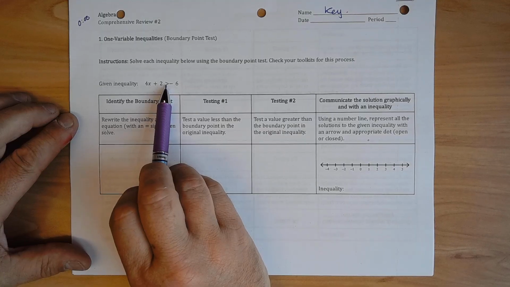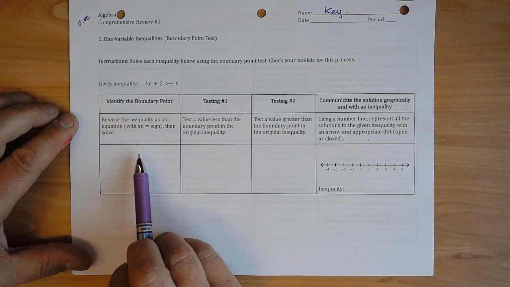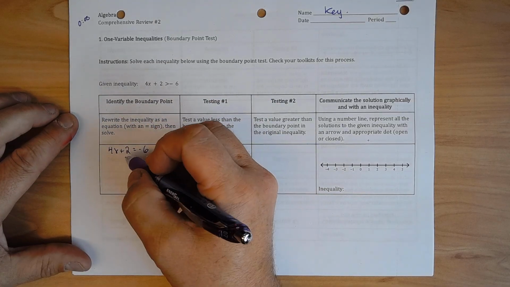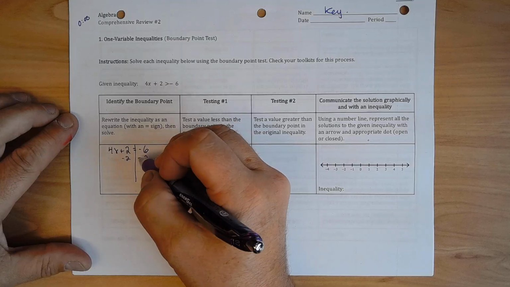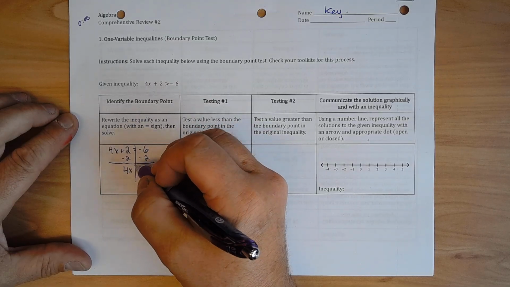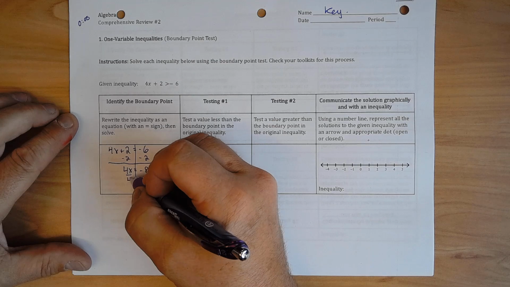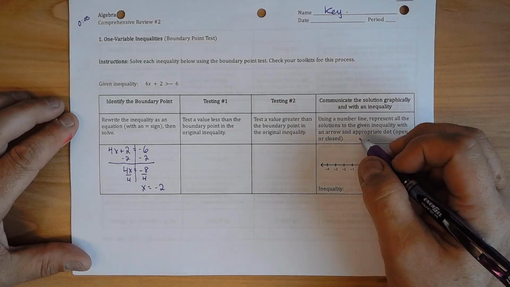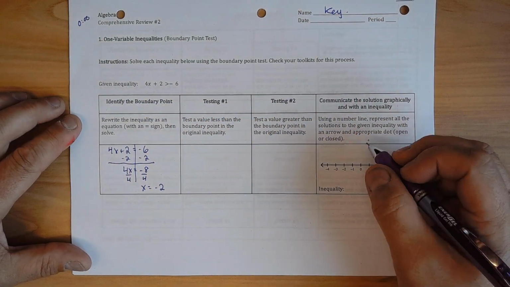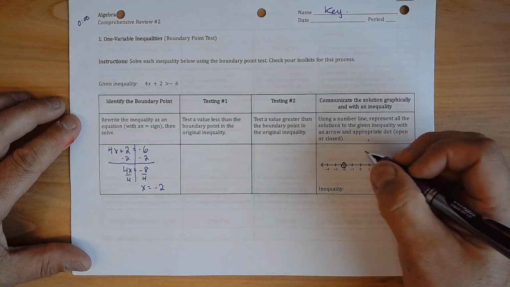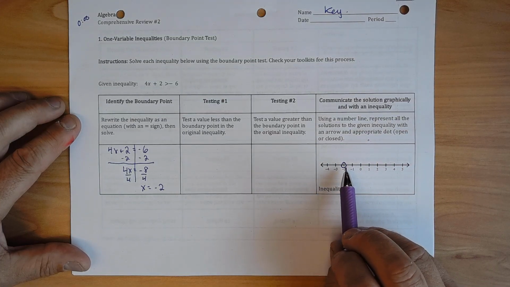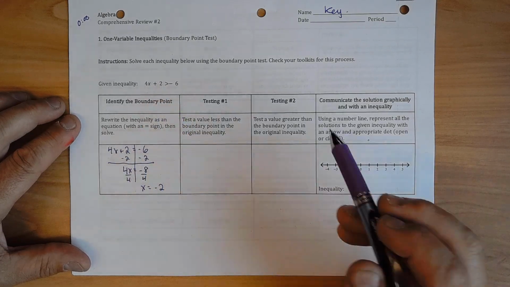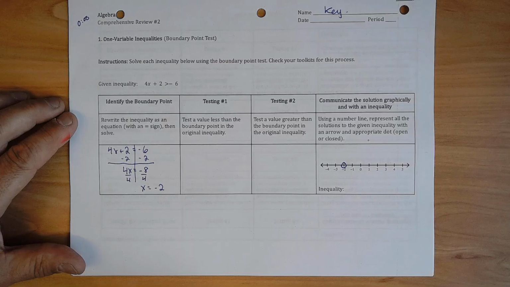First thing we're going to do is take this inequality and rewrite it as an equation. So we're going to write this as 4x plus 2 equals negative 6. Solving this using our regular algebraic solving strategies, we get that x is equal to negative 2. And what this tells us is that the two sides of this inequality are exactly the same at negative 2. I'm going to put an open dot there just because we see that there's no equals in this inequality. So we don't want to actually include negative 2 in our solution.